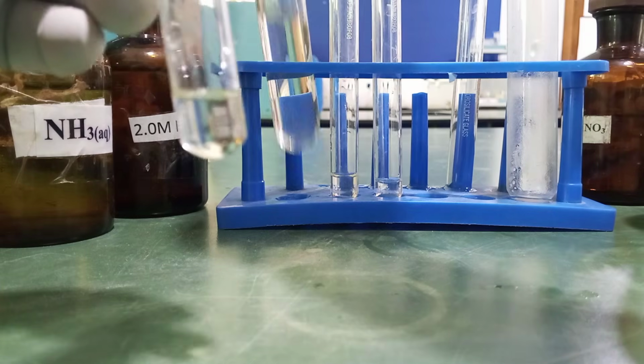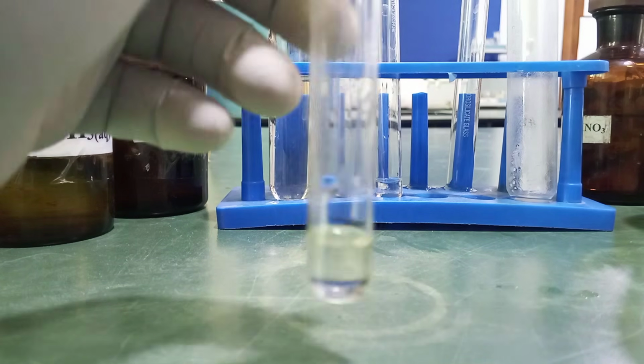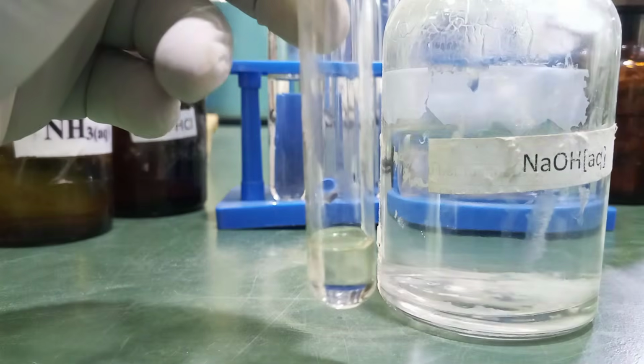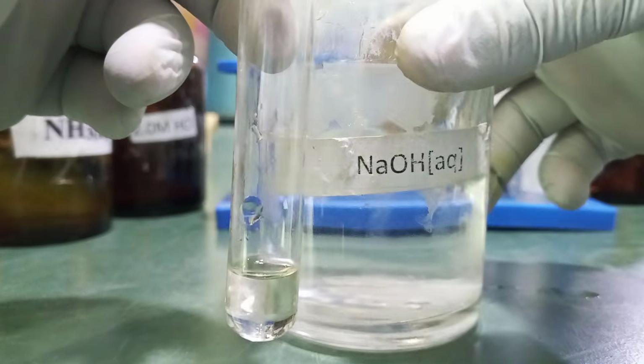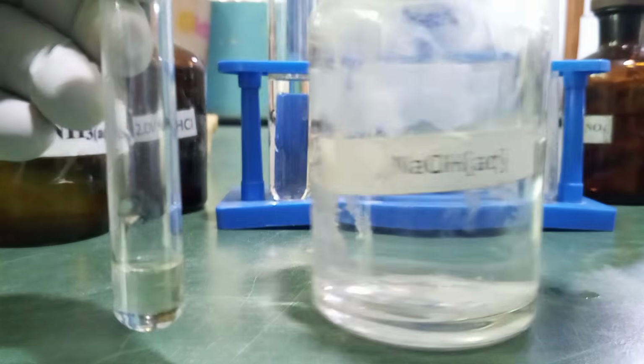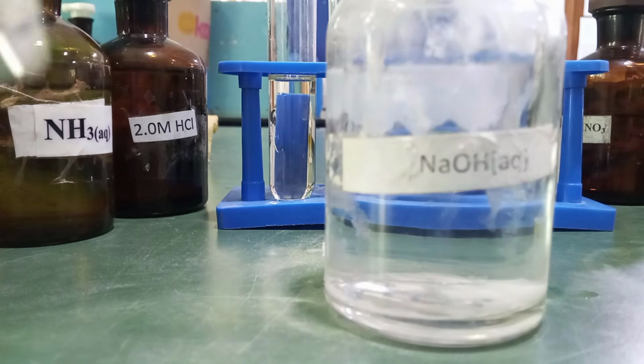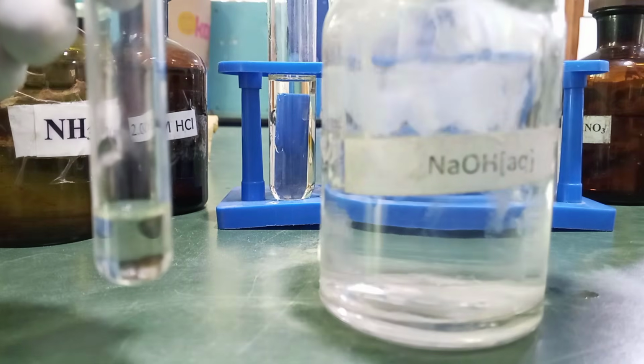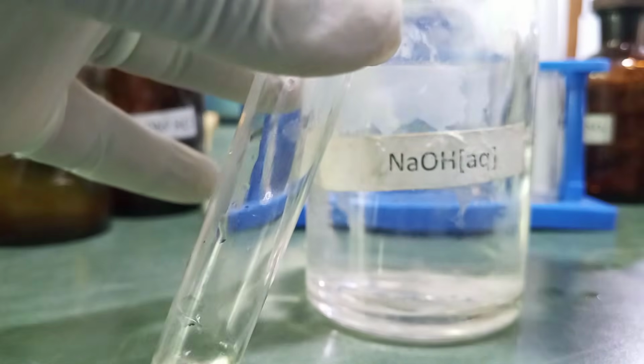Okay, so in the first portion, we're going to carry out the test on the filtrate using what? Aqueous sodium hydroxide. So we'll be testing for the cation using aqueous sodium hydroxide.